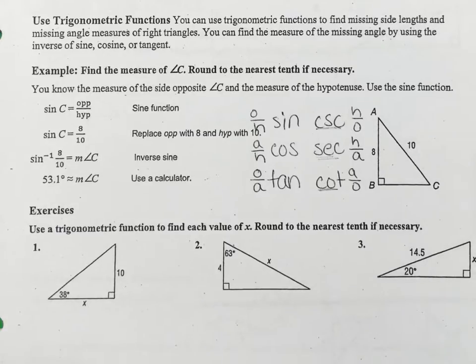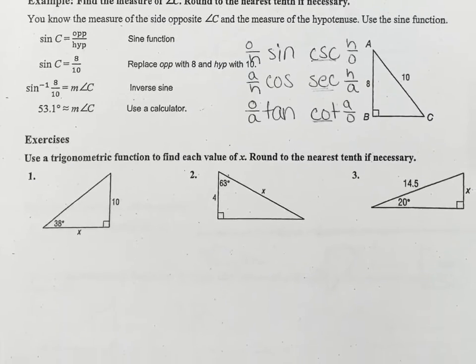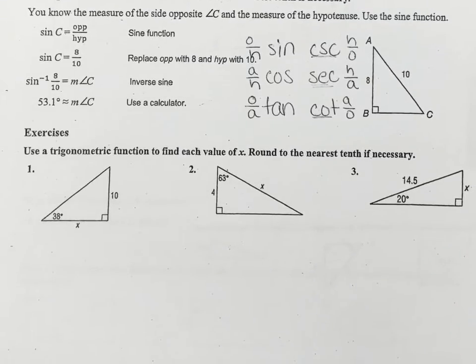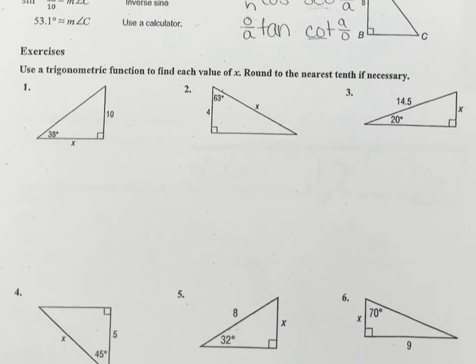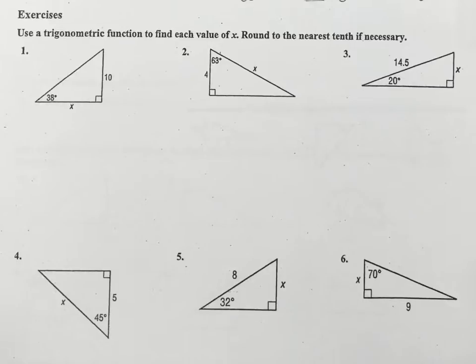If you weren't here on Friday, what should you have done over the weekend? If you didn't do it over the weekend, what should you do tonight? Homework, watch the videos and get caught up, and then come see me for 0 period. Are y'all ready? All right, here we go. So, number 1. Madison, can you read us those directions, please?